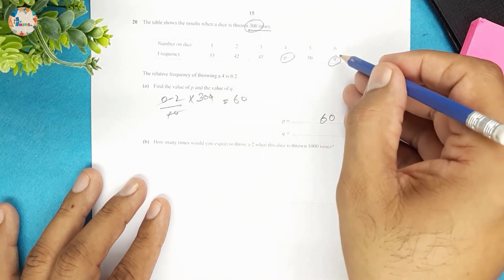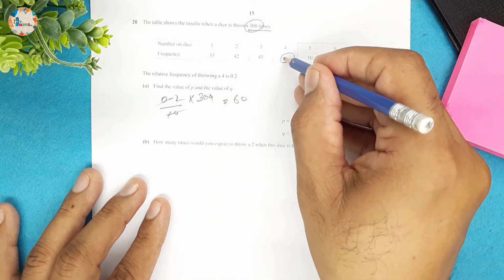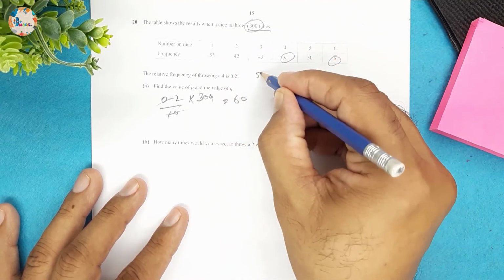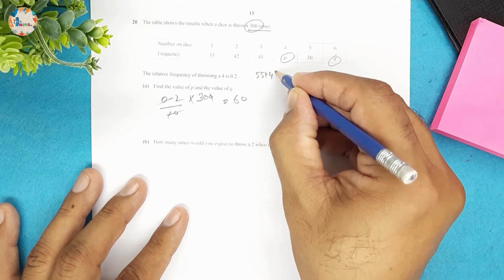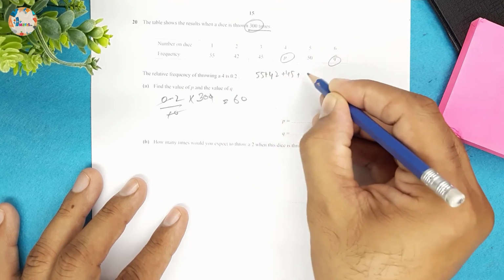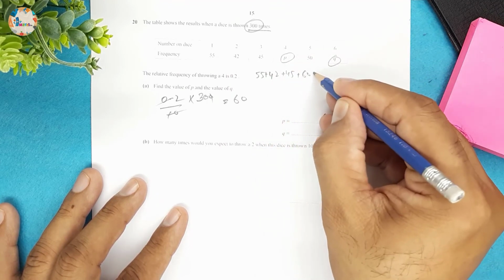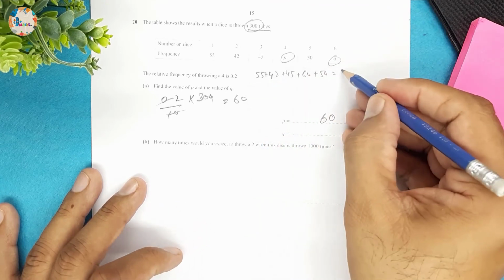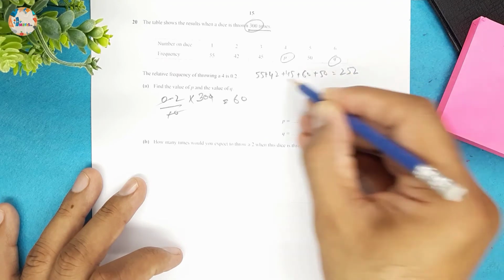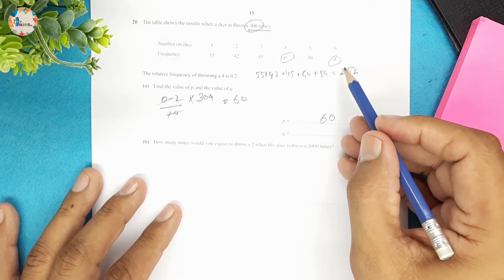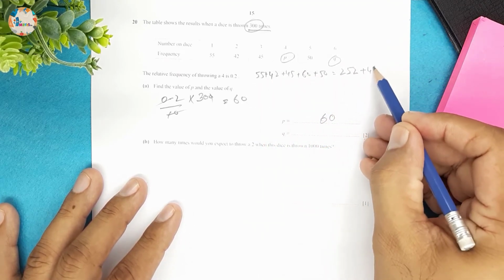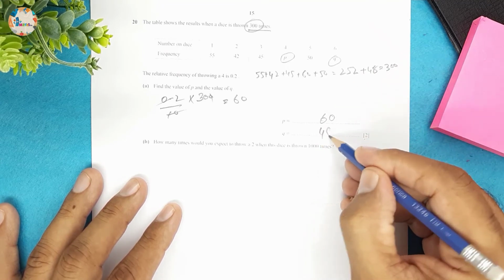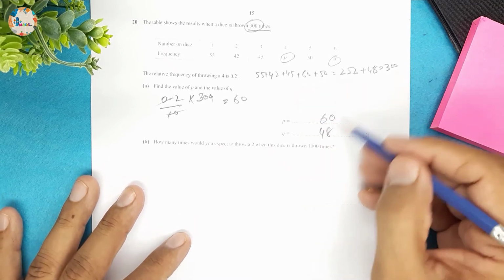And if we add all these, P is equal to 60. If we add these values, this will be adding up to 55 plus 42 plus 45 plus this 60 plus 50, and this will be adding up to 252. Basically, if you add this and check, this will be 252, and if we add 48 in this, this will be 300. So the Q value will be 48, and this is done.